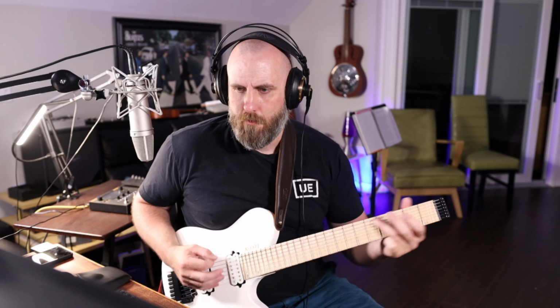So this is a Kiesel Zeus, and I like it because this one actually has a 3-way toggle, and then a mini toggle for humbucker versus split coil. So you can make these single coils essentially.